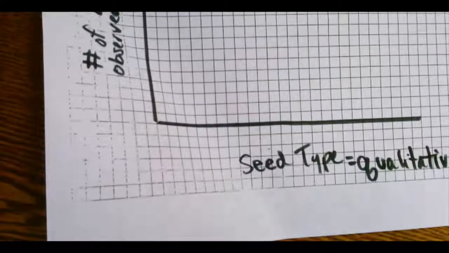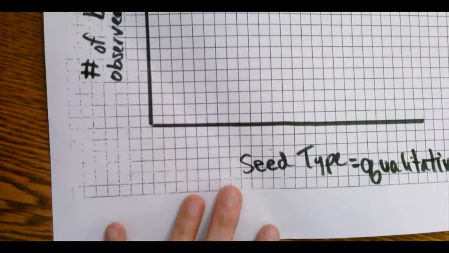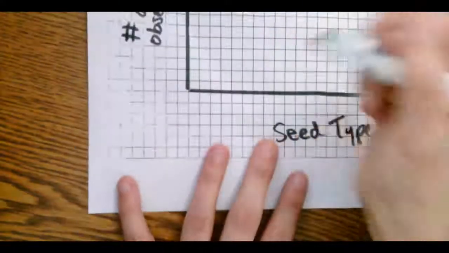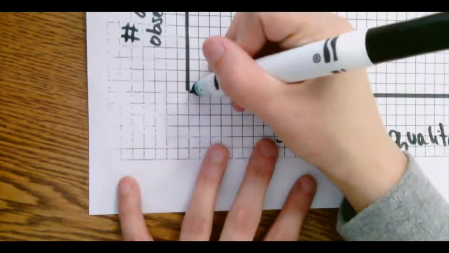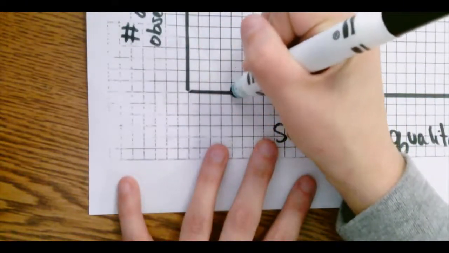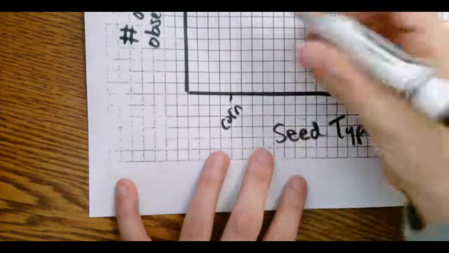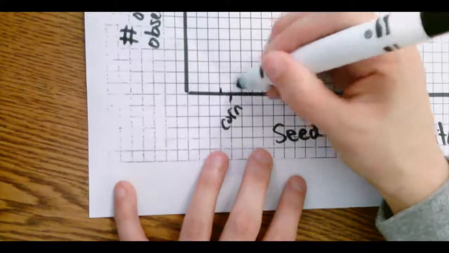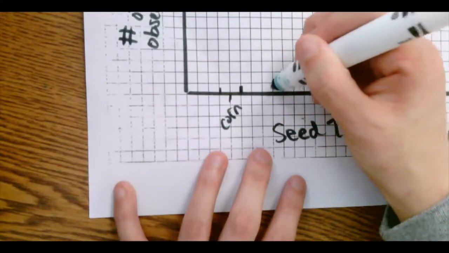All right, so I'll just do the first two and the last two. Okay, so I'm going to have 4. So I'll skip 1, 2, 3. And I'll say this is corn. I'll have corn be right here. And then I'll skip 1, 2, 3.